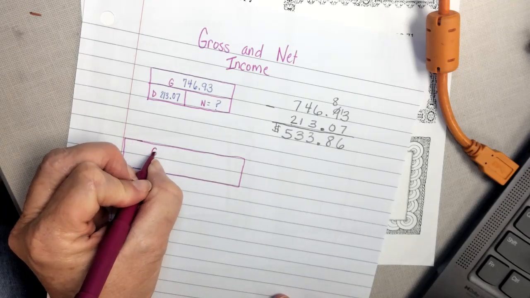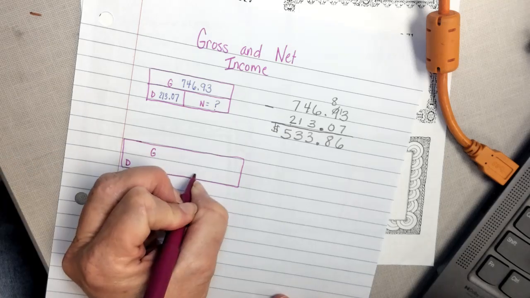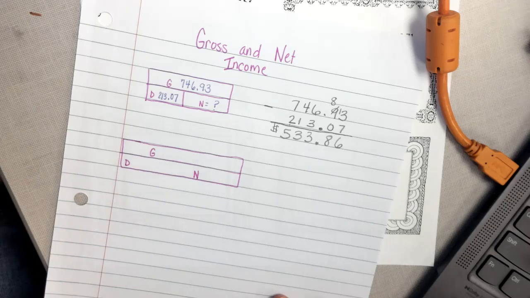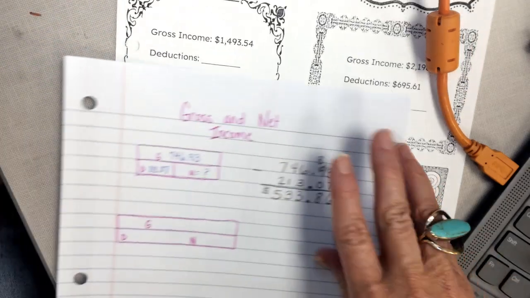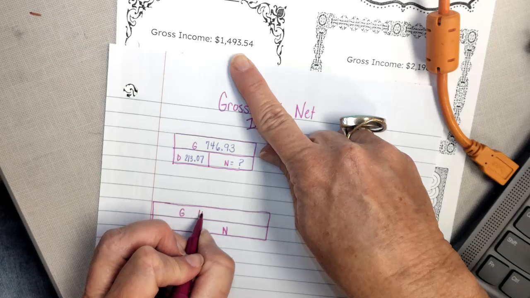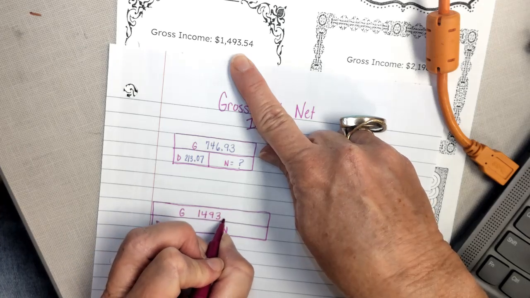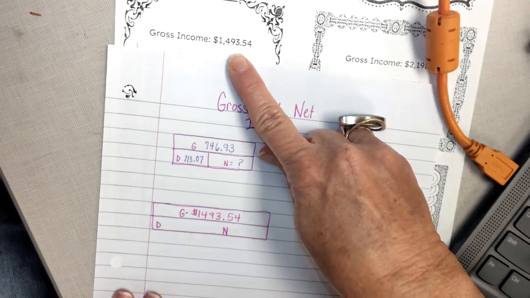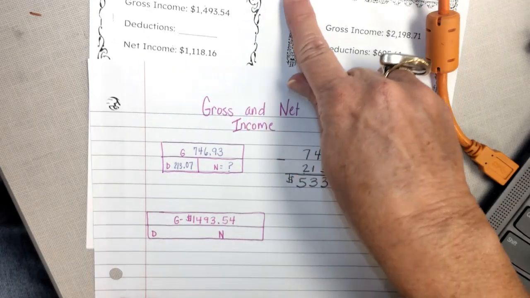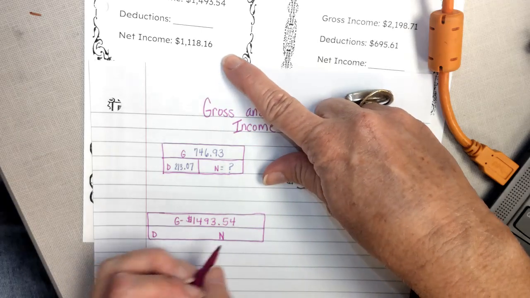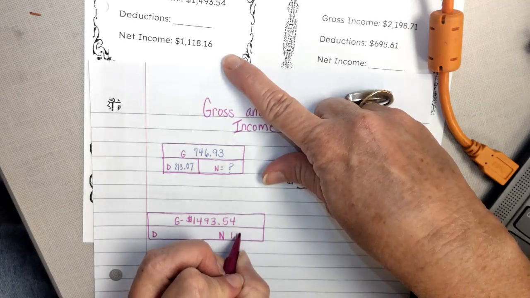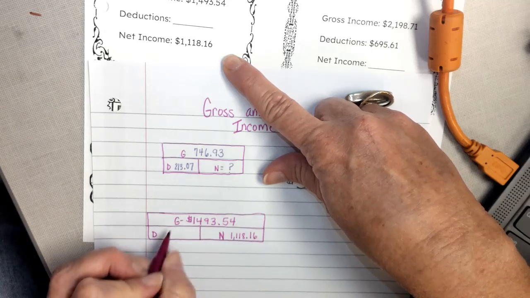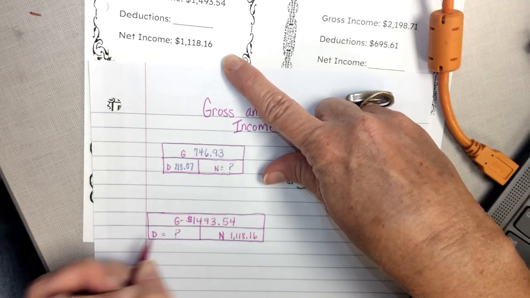Alright, remember gross goes on top, deductions, net. Split it in half. Fill in the pieces that you know. We know the gross is $1,493.54. We know that the net is $1,118.16. That leaves me finding the deductions.